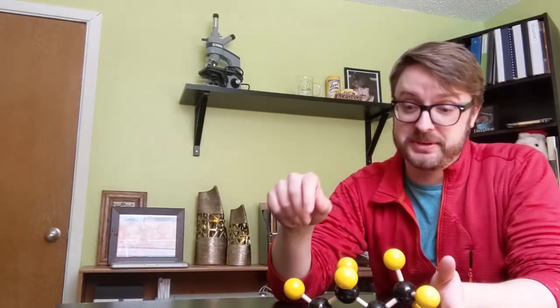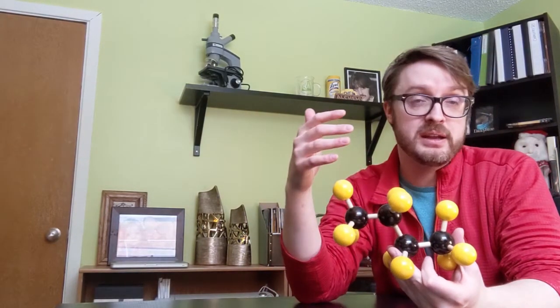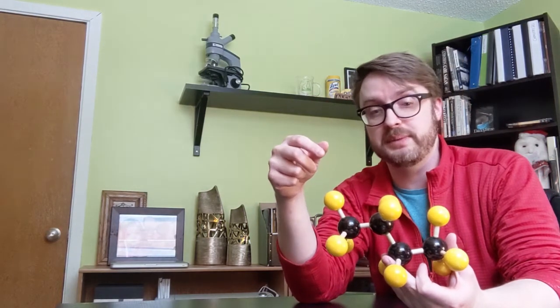Okay, so isomers are different forms of a molecule. In order to make two different isomers, two different structural isomers, those are the type we learned about in Chemistry 30, you need to take the same number of carbons and hydrogens, but arrange them in different ways.